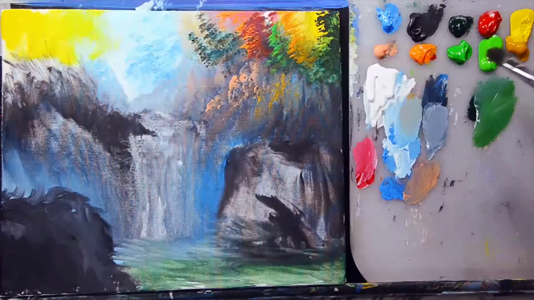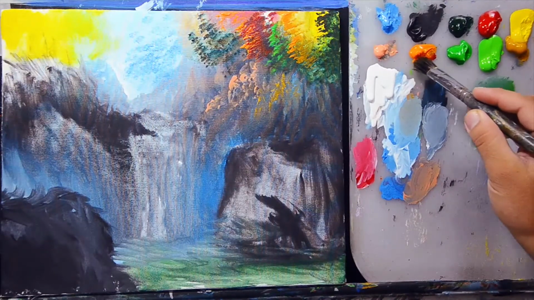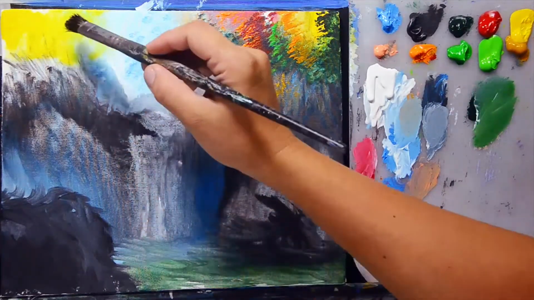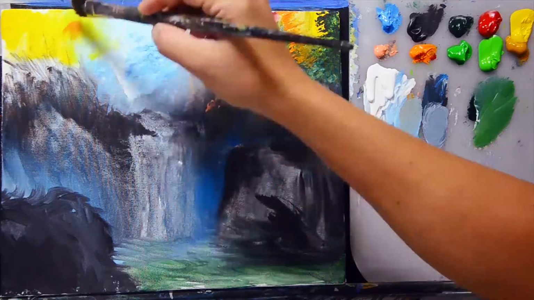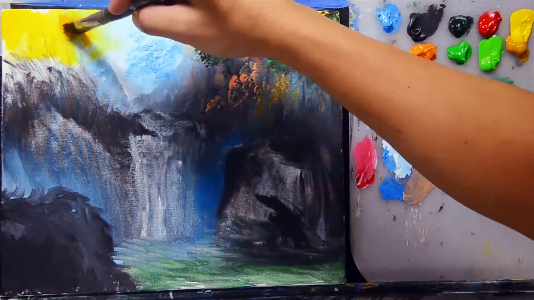That one there. Then the cadmium orange, I'm going to add also the cadmium orange. Just paint also the cadmium orange here for more color of my trees to this area.